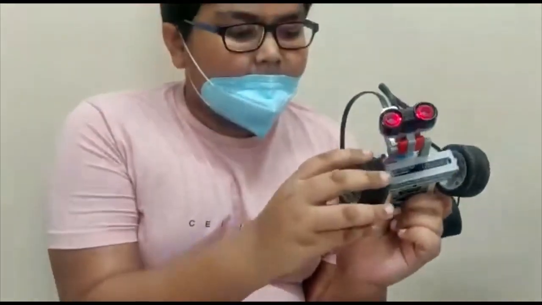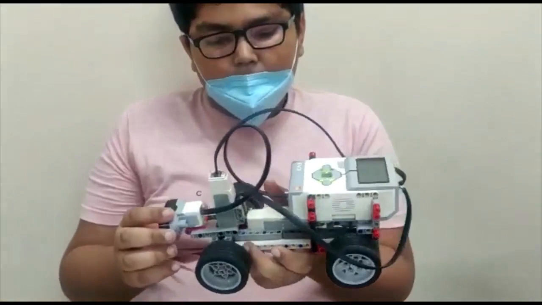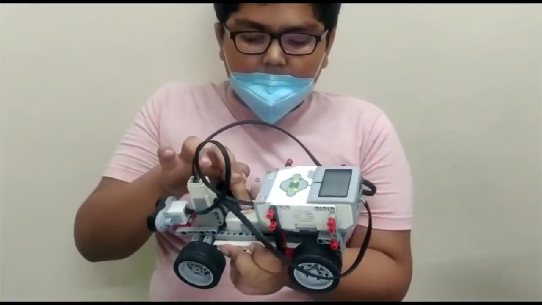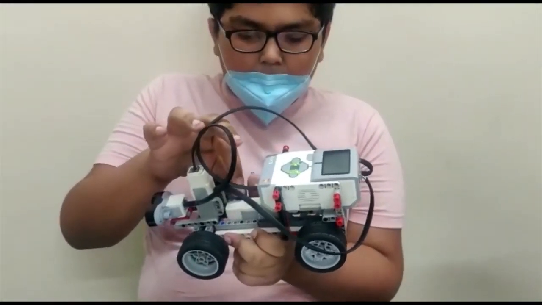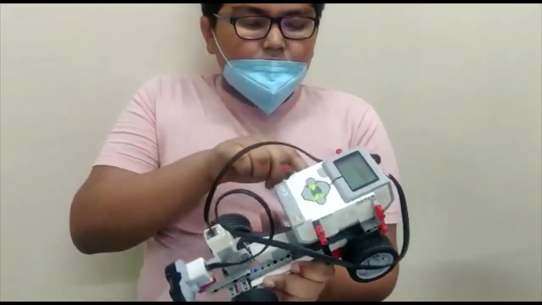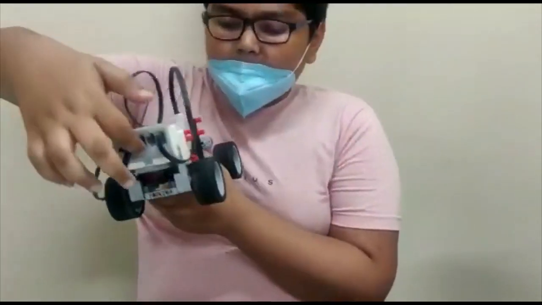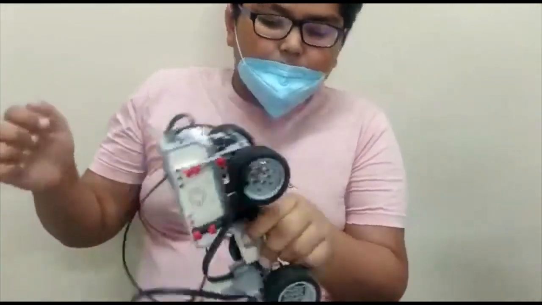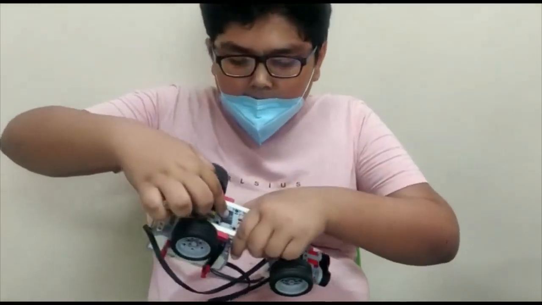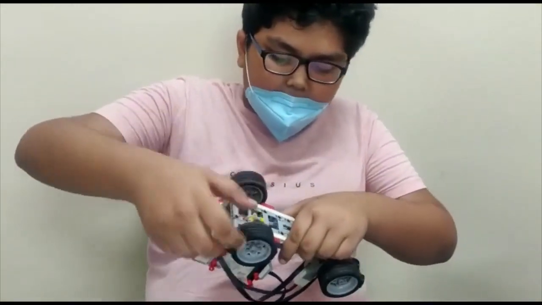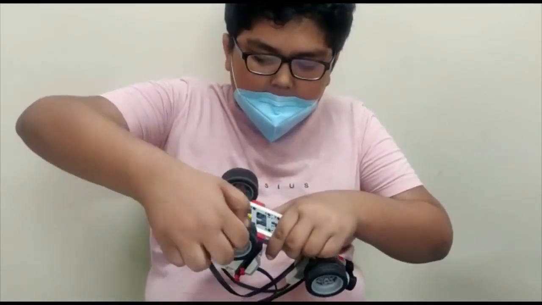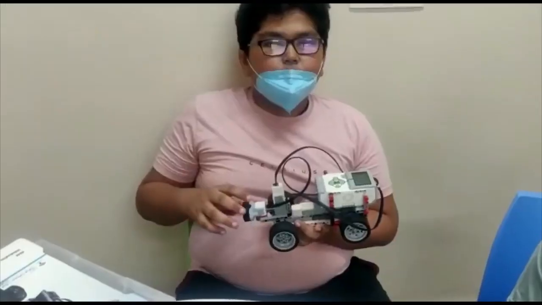Turns the wheels. How it moves: this is the back motor which spins these two wheels. It spins this gear, which spins this smaller gear, which spins this gear, which spins this, and spins the back wheels. We have to stop now.